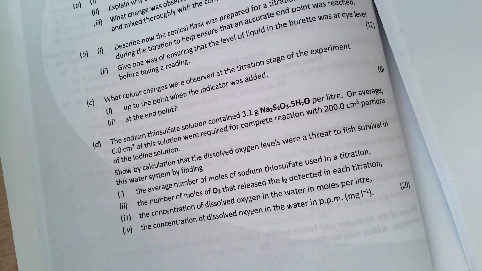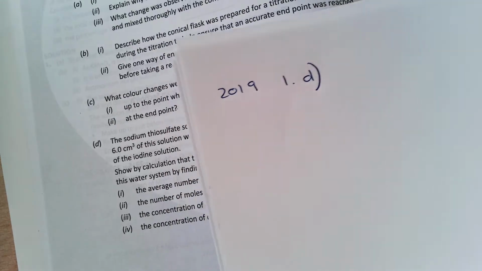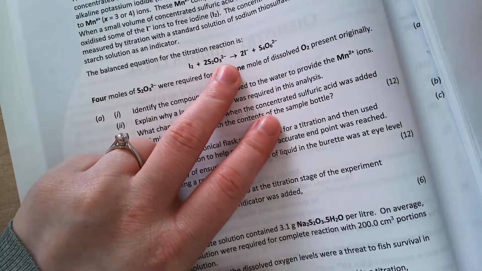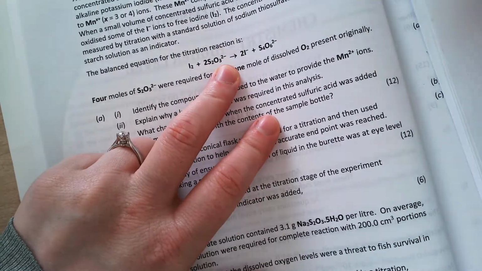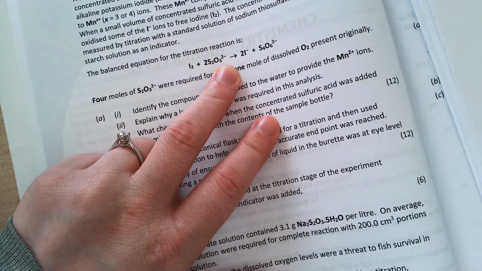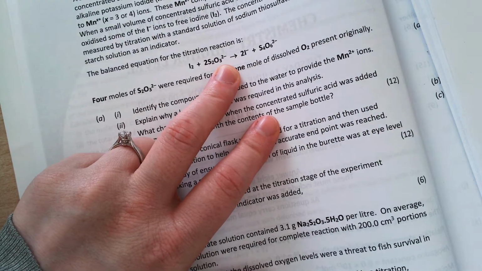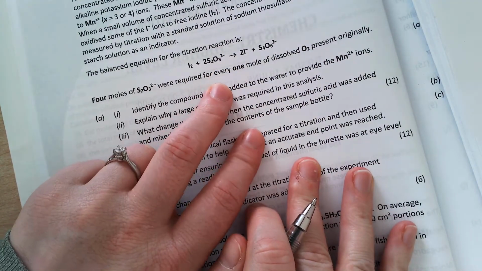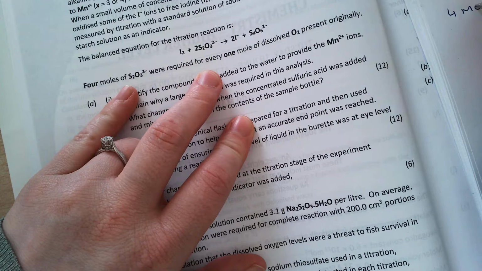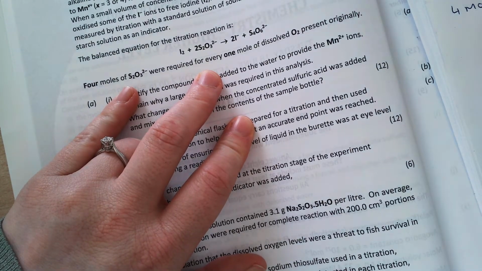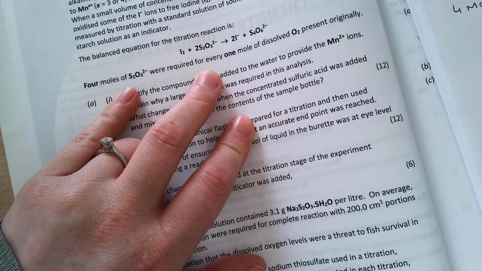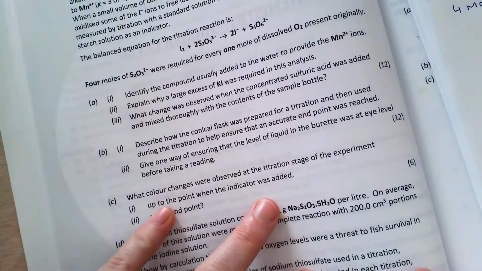Next question here then is 2019, question 1D. And it is the calculation part. The first thing I'm just going to have a look at and write down is my balanced equation. I2 plus 2 S2O3 2- goes to 2I- plus S4O6 2-. And just underneath, which we will need in time, I am going to put down 4 moles S2O3 2- is to 1 mole of O2. So we'll just leave that for a minute.